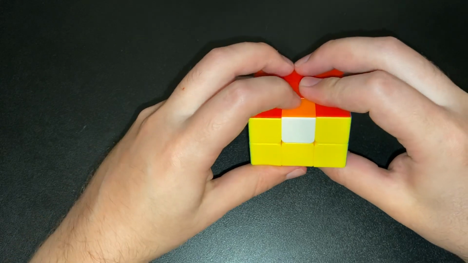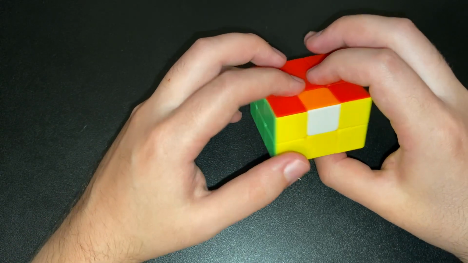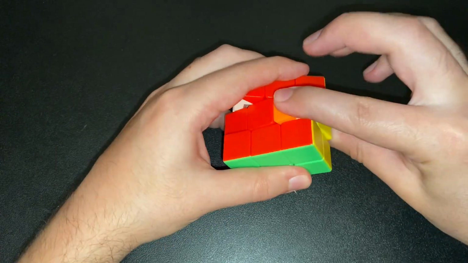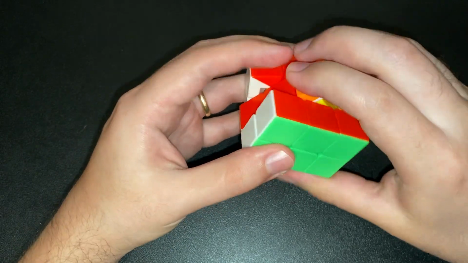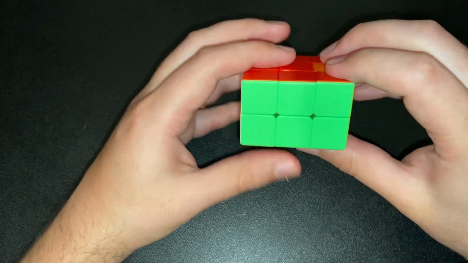I hope you can see how this is basically an opposite edge swap. So we did the algorithm this way, but since we were moving that piece up and down, we had to keep moving it up and down between the moves to be able to do it.